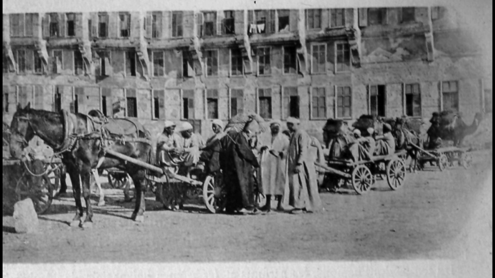So there are various names for these kinds of shared taxi. The Turkish word is dolmuş. And you could get as many as 20 people or 10 people with their luggage onto such a shared vehicle. Usually they were drawn by horses, but sometimes by camels.